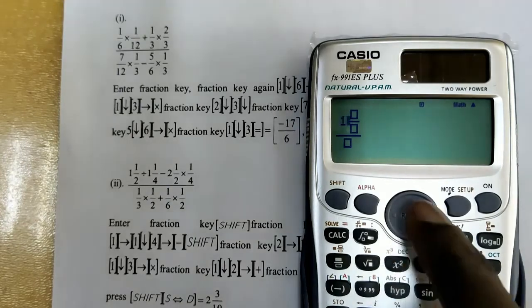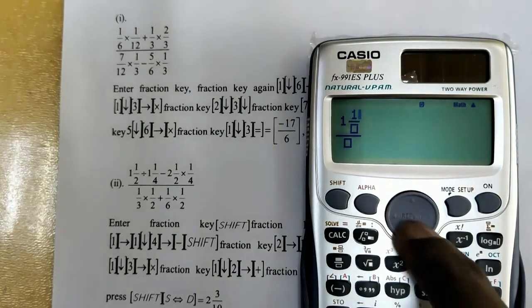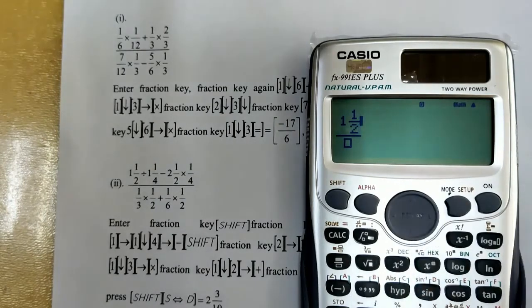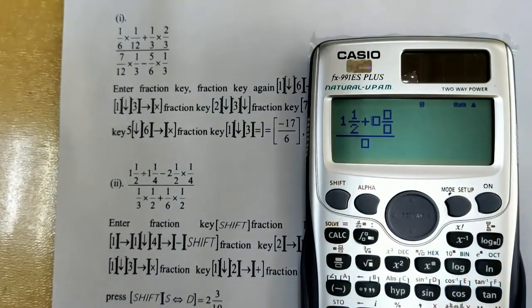So you enter 1, replay key right. You go to 1, replay key down, 2, replay key right, and you go to plus. Then the next one is also a mixed fraction. So you need to go to shift fraction key to be able to enter the value, which is 1, replay key right, 1, replay key down, and 4, replay key right.